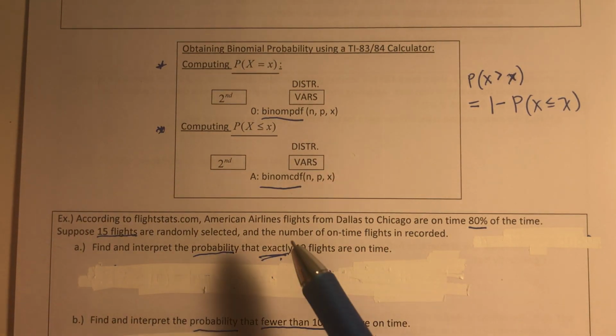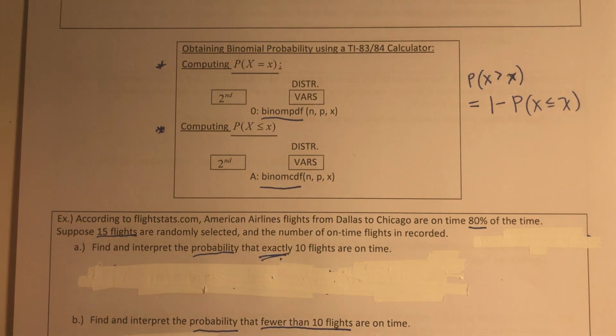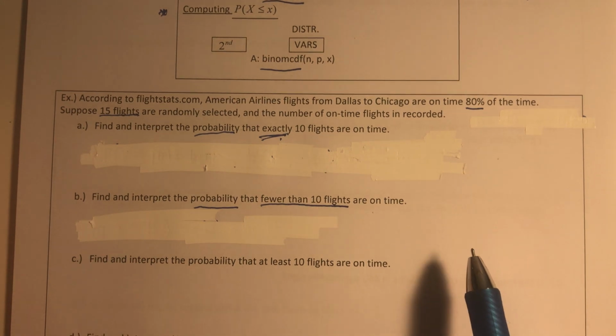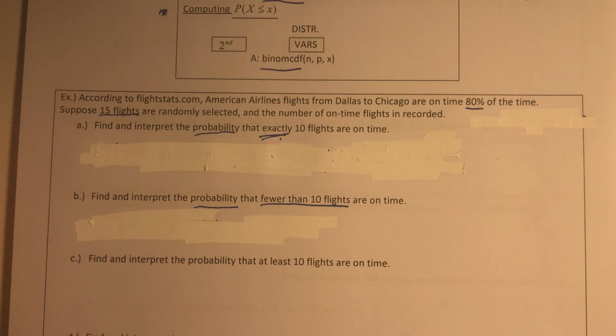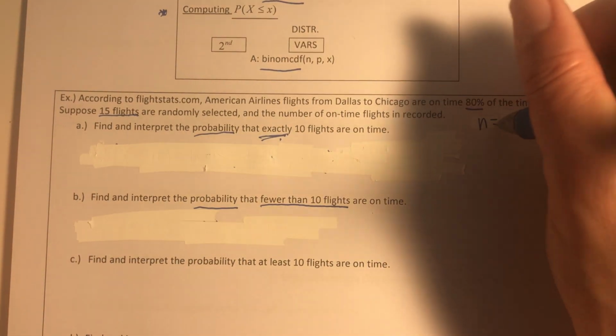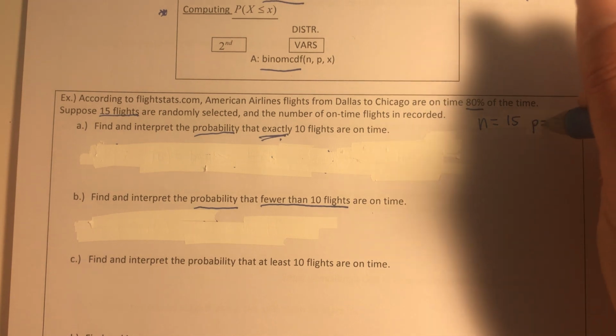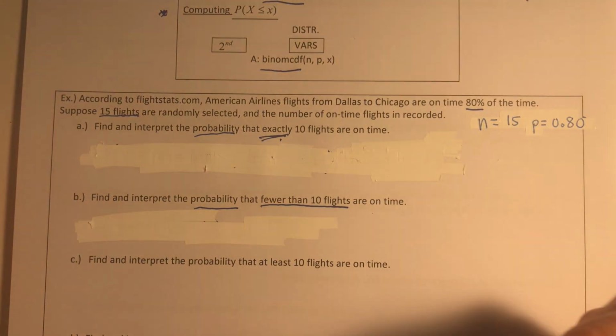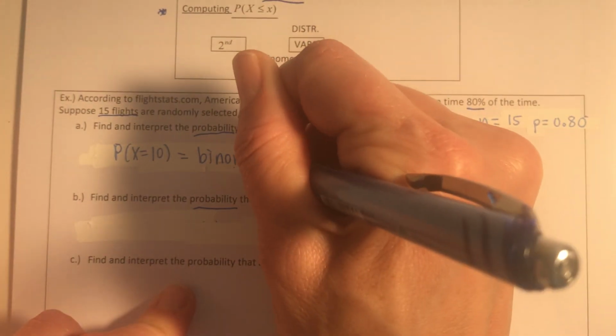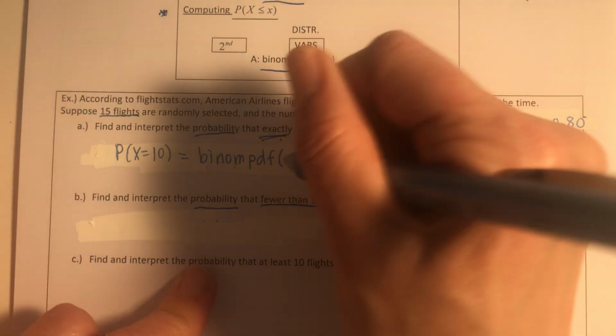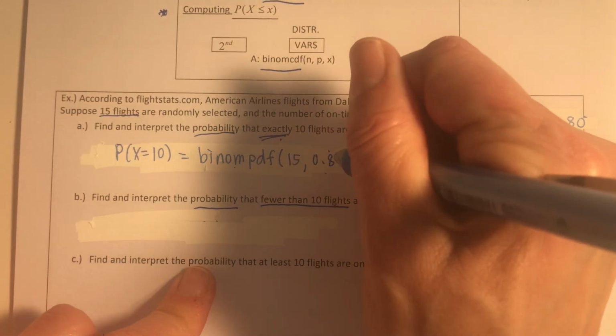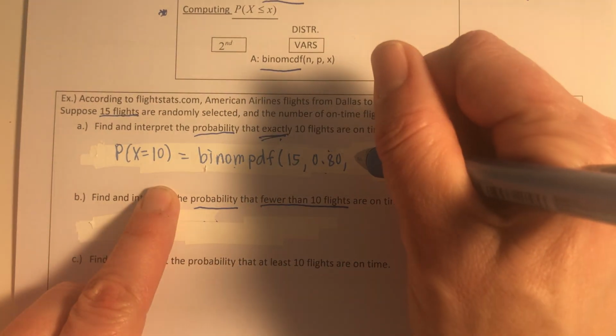First, we have an example down below, according to flightstats.com. American Airlines flights from Dallas to Chicago run on time 80% of the time. Suppose that 15 flights are randomly selected and the number of on-time flights is recorded. So the total number of flights is 15 and the probability of being on time is 0.80. Find and interpret the probability of exactly 10 flights, which is the probability that x is equal to 10. This uses binom PDF because it is equal to. We have 15 flights, probability 0.80, and the number of on-time flights we want is x, which is 10.